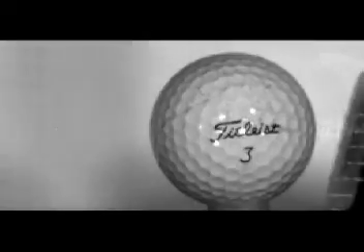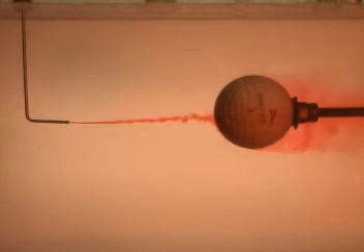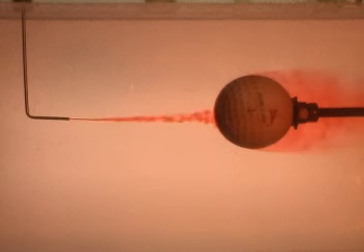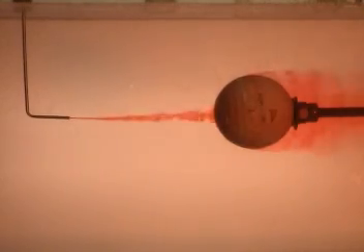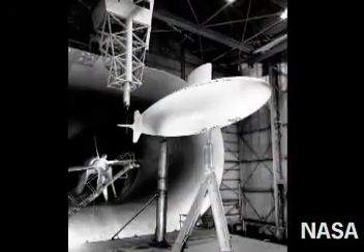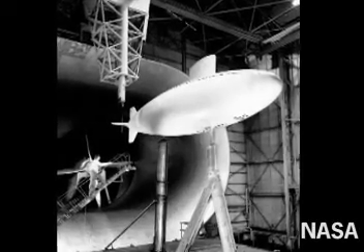For many flows at low speeds, Reynolds number is the only important dimensionless parameter. As long as we match the Reynolds number of the model to that of the prototype, model testing can even be done using different fluids. For example, we can study the flow over a golf ball in a water tunnel, or the flow over a submarine in a large wind tunnel.